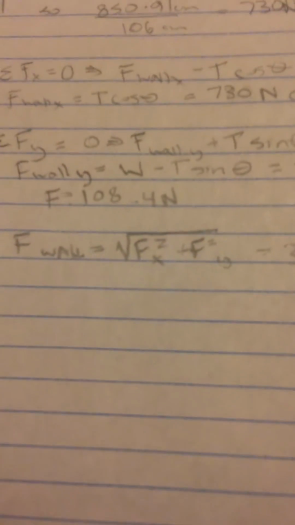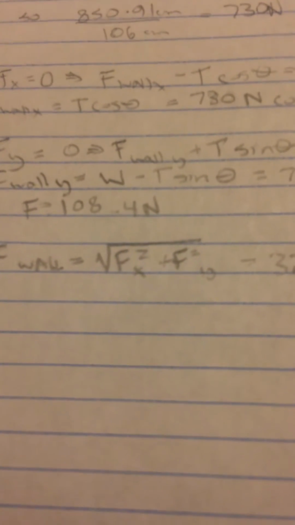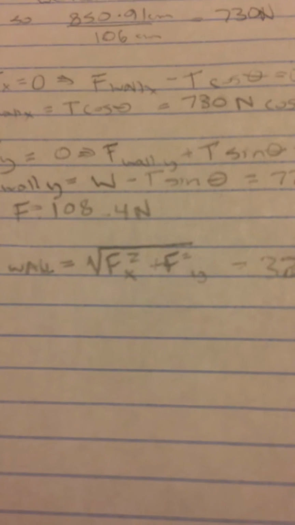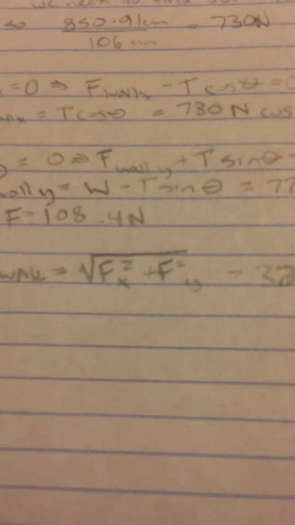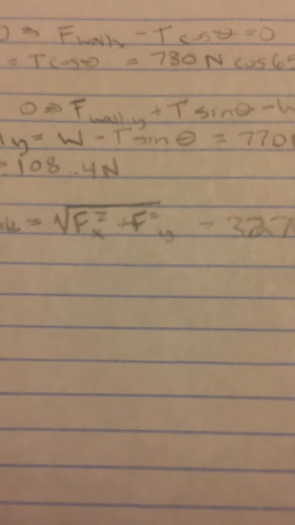And to find the force of the wall in both directions, to find the net force of the wall, the magnitude of the contact force exerted by the wall on the climber's feet, I took the square root of the force in the x direction squared plus the force in the y direction squared, and I came up with a force of 327 newtons.